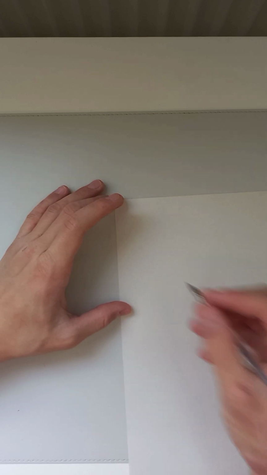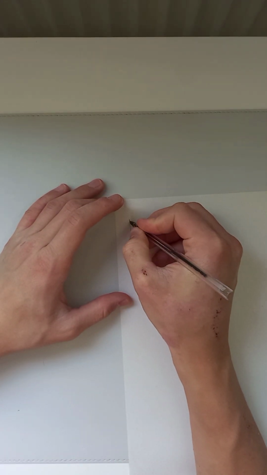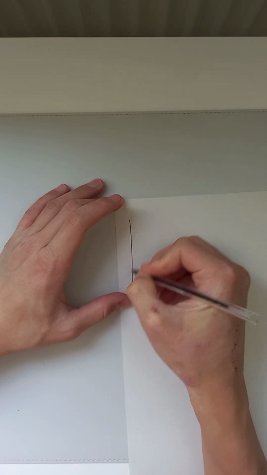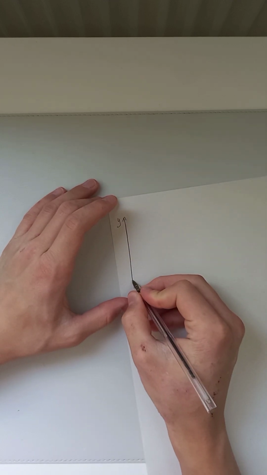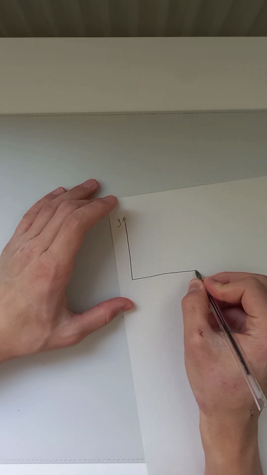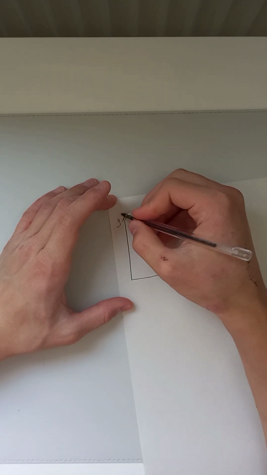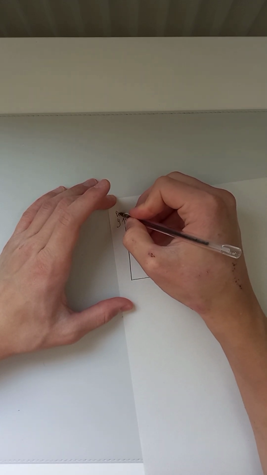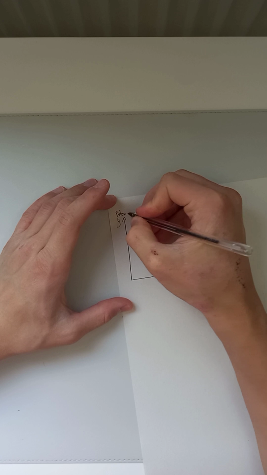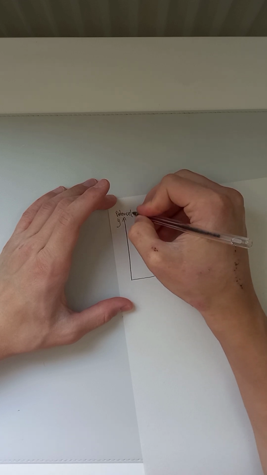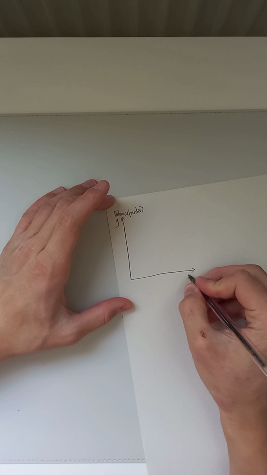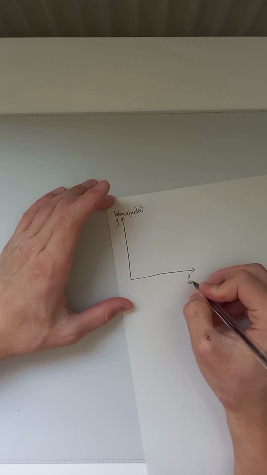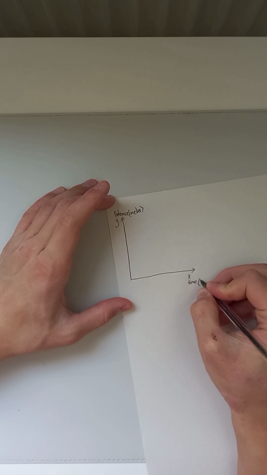Hi, let's imagine we have some graph of x and y. Y is the distance in meters, and x is the time in seconds.